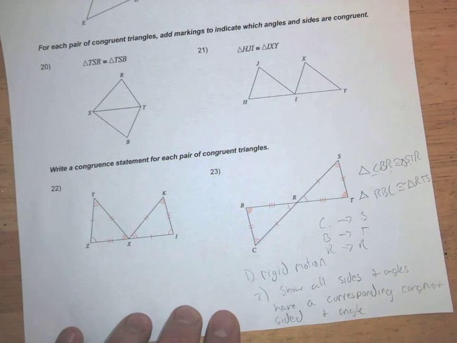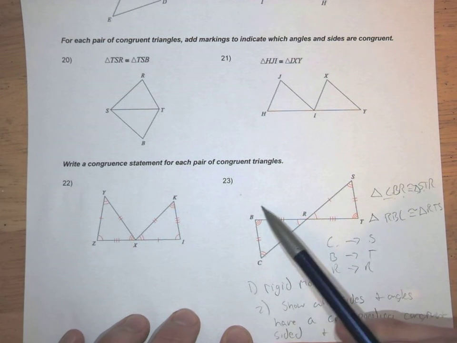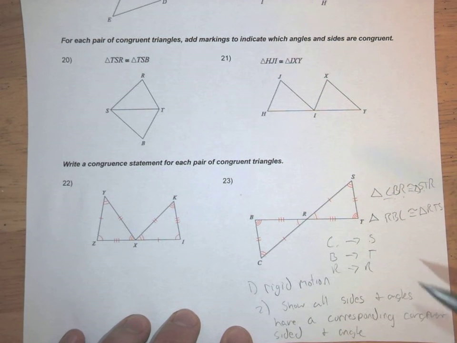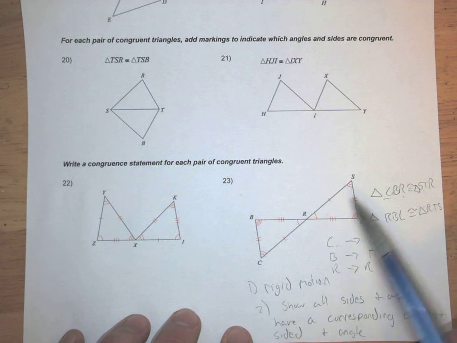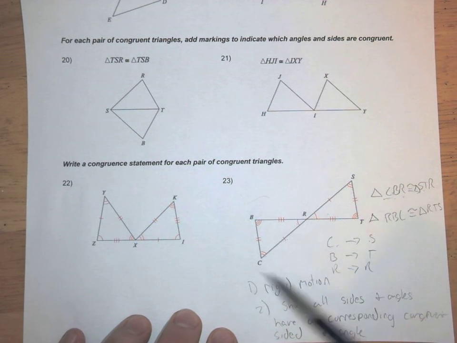Okay, so here's the first big question that we need to think about. Is there a minimum amount of information that we need to show that two triangles are congruent? In other words, is there a shortcut? Do I have to have every single side and every single angle before I show that two triangles are congruent? Or can I say, okay, if I only have a little bit of information, I can still say these triangles are congruent? Okay, that's the question we're going to answer. Can we have less information and still know that two triangles are congruent?